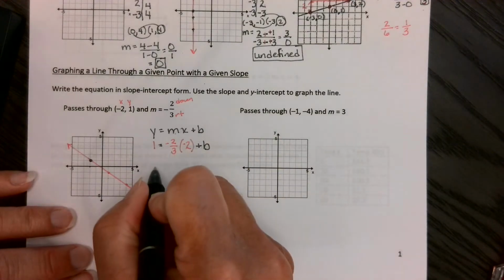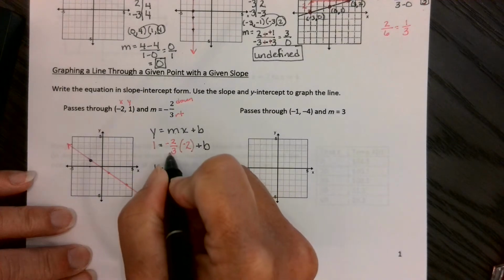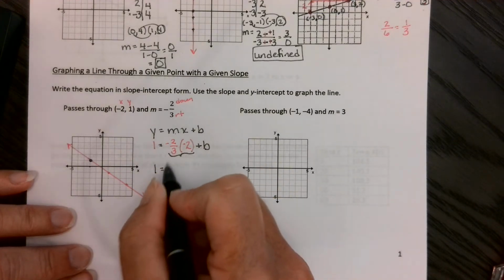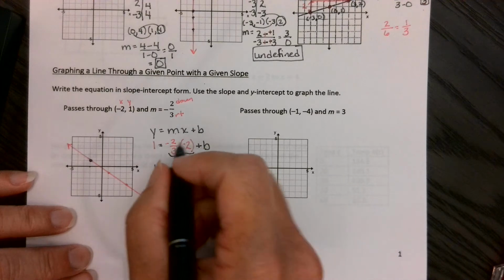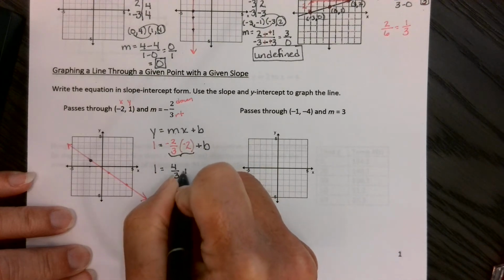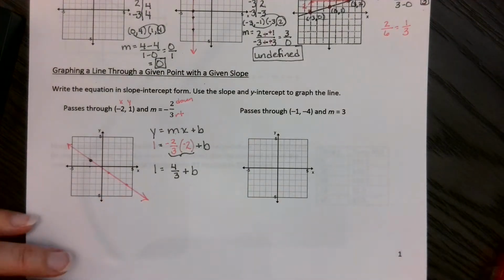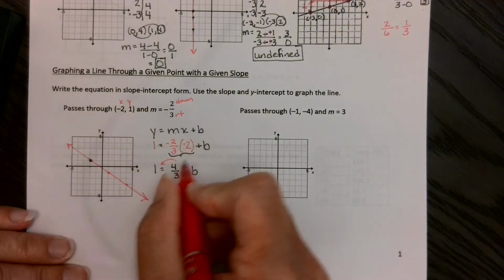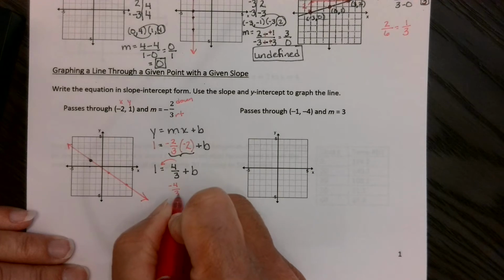Okay, so I'm going to multiply these two together. That's going to give us a positive 4/3 plus b. I'm going to subtract 4/3 from both sides.